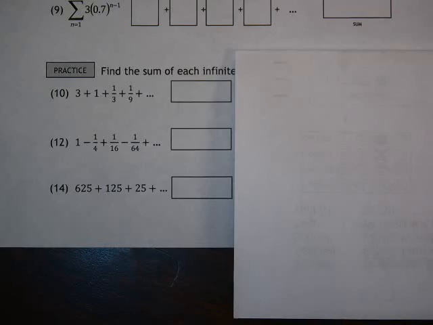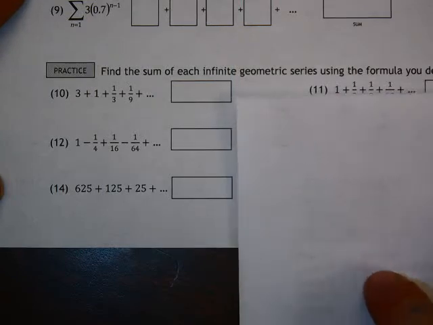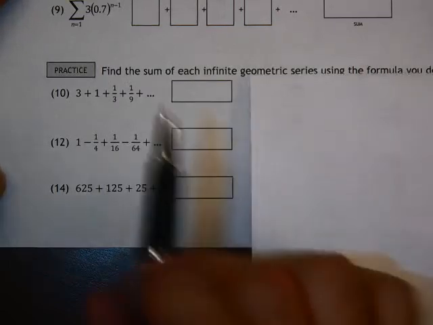Algebra 2, Concept 17. This is numbers 10 and 12 from worksheet 17.2b. The directions in numbers 10 and 12 ask us to find the sum of each infinite geometric series using the formula you derived in number 6. So we'll show that formula in a minute.